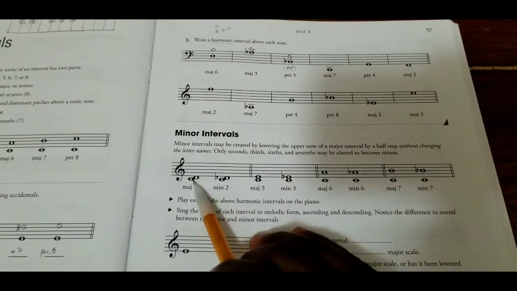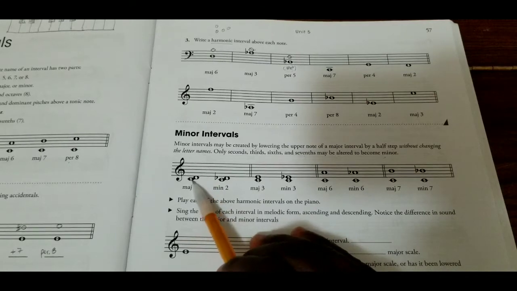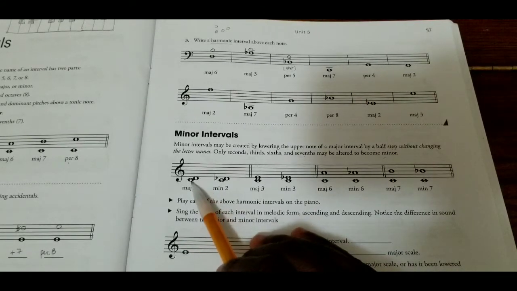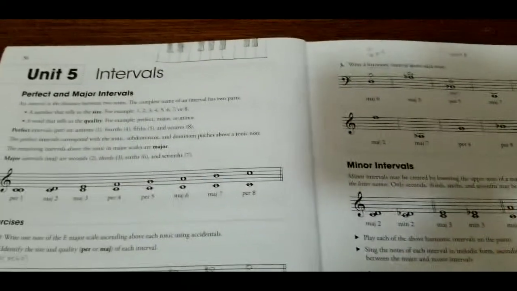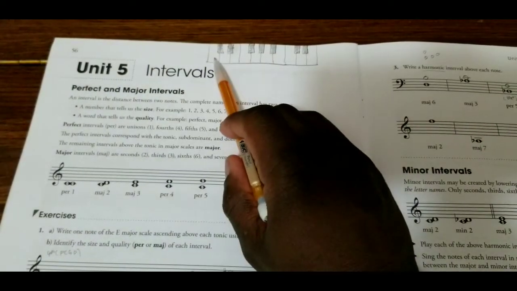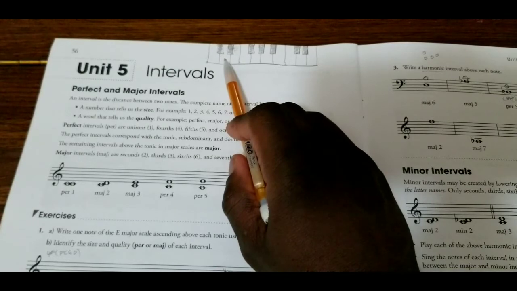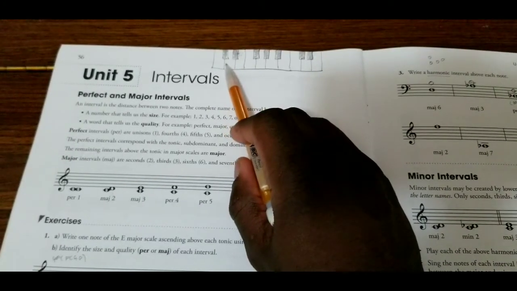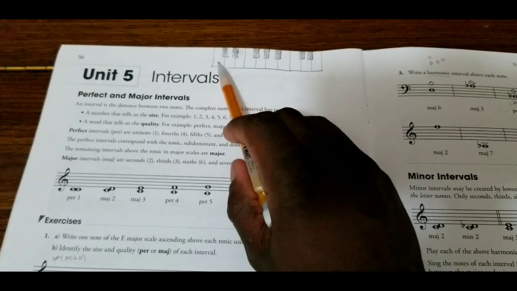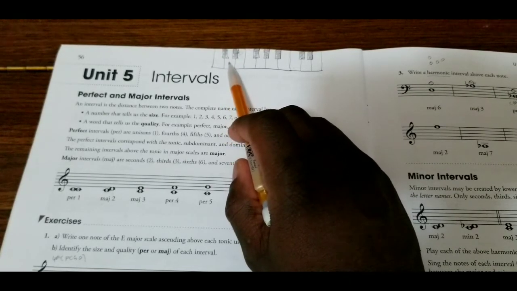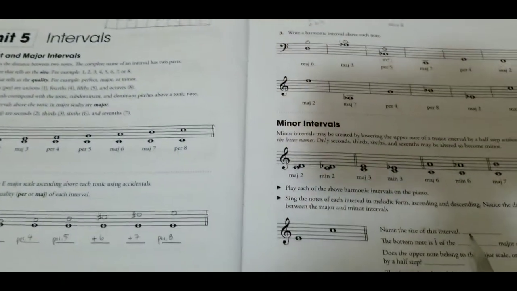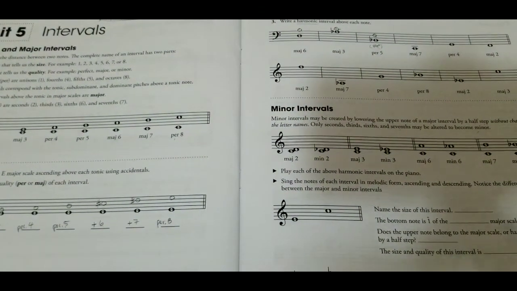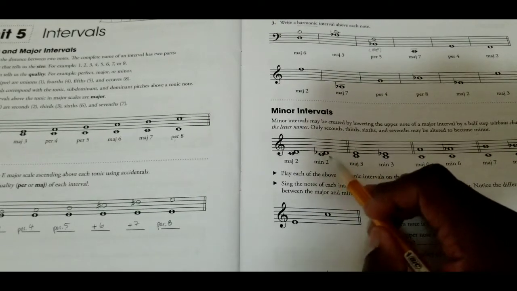So here is C major. My knowledge of C major tells me I have a D. So since my C major scale has D, to change this to a minor, all I have to do is take that D and lower it by 1 semitone. So if I come over to my keyboard, this note here is a C, this note is a D. In C major scale, I have D. So this would be a major interval, the C to D. Now I'm going to simply take my D, lower it by a semitone. Now it's considered a minor interval. So that'll make it a minor interval.